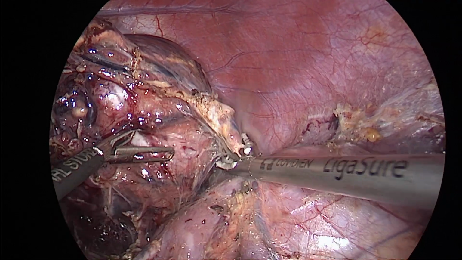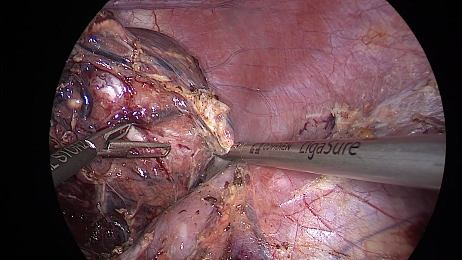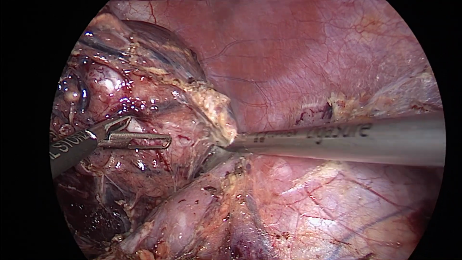Stepwise lateral and medial mobilization followed, offering a rare view of the phrenicosplanchnic ligament.